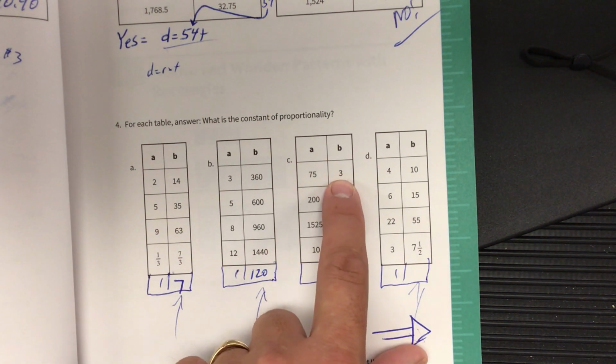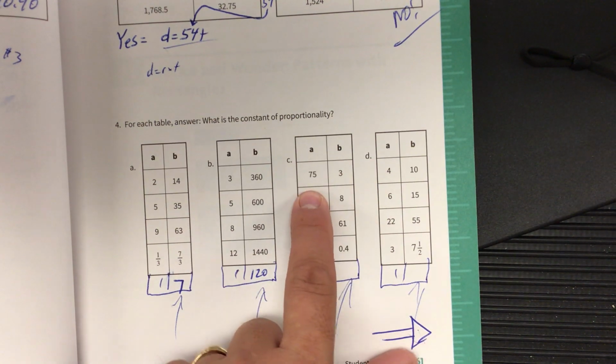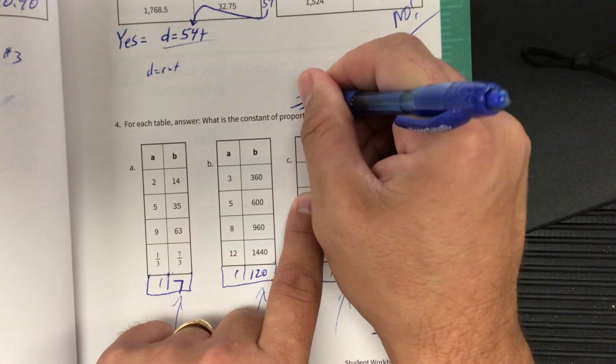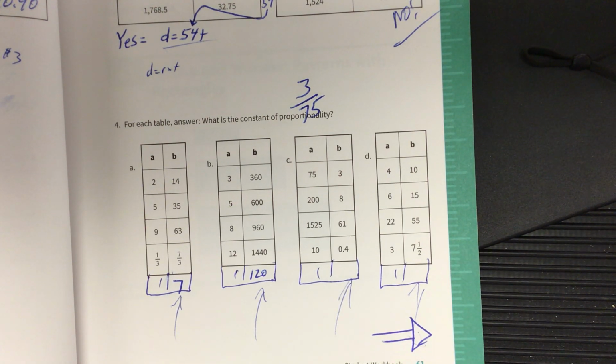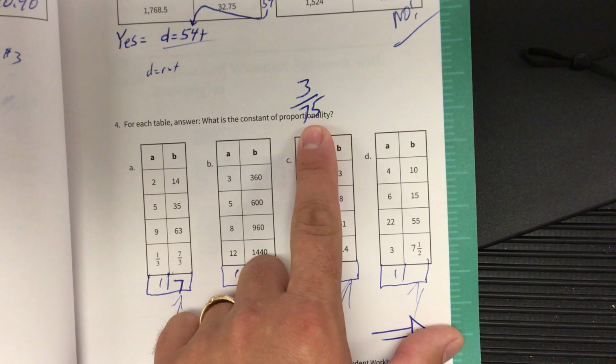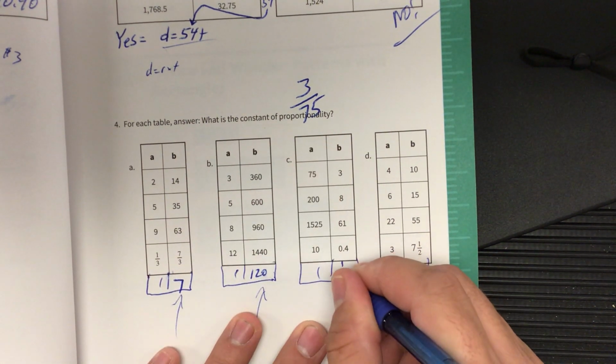This one, it's got to get smaller. So I can take 3 divided by 75, or just write it as a fraction and reduce it. Or could you use the 10 and the 0.4 and then just do 0.04? Sure. Could leave it a decimal. What is this reduced if we leave it a fraction? 1 over 25.